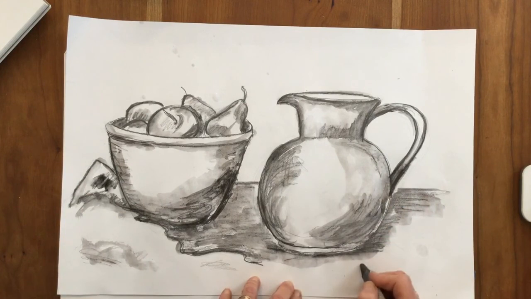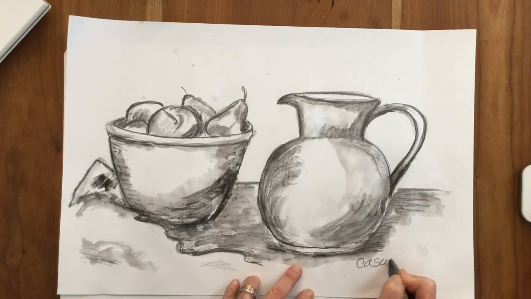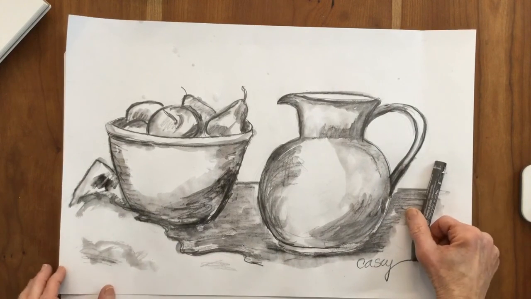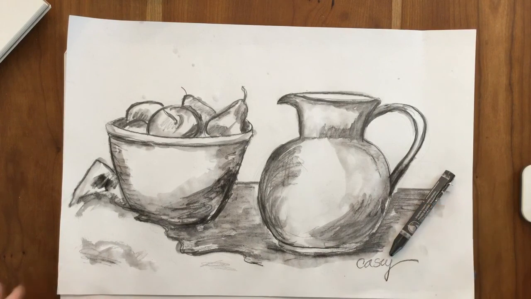Now, you need one final touch, and that's to sign your name. And don't forget to take a picture of it and send it to me. I can't wait to see it.